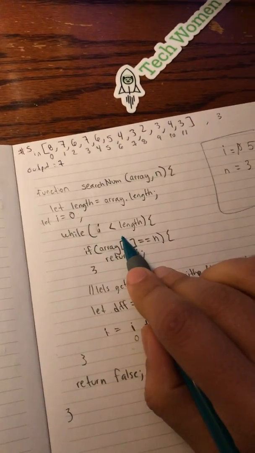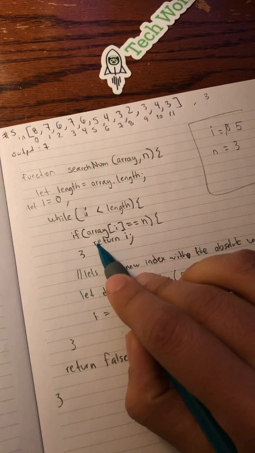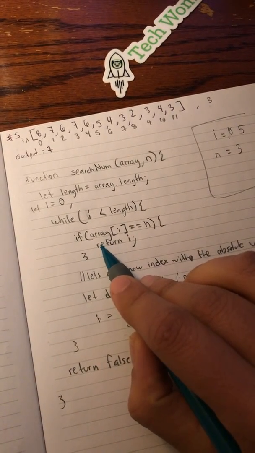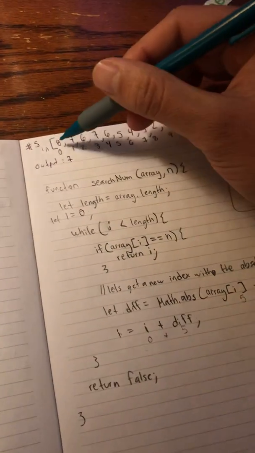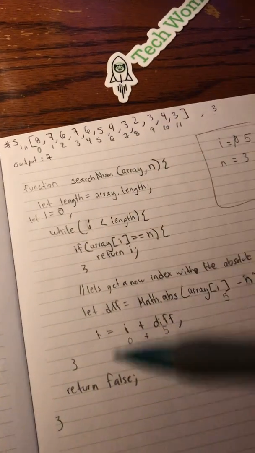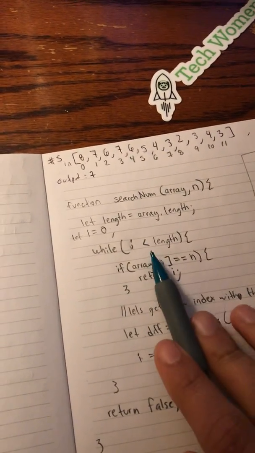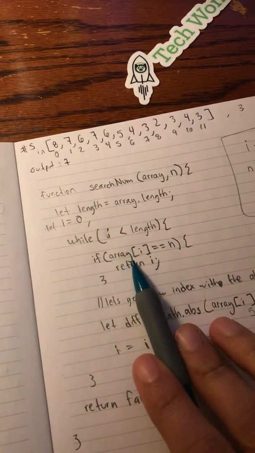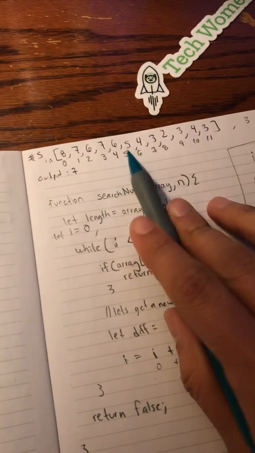So is 5 less than 10? Yes, it is. Actually, the length is longer, because it's 1, 2, 3, 4, 5, 6, 7, 8, 9, 10, 11, 12. The length is 12, sorry. So 5 is less than 12. Yes, it is. Let's look at the value at index 5, which is 5 as well.